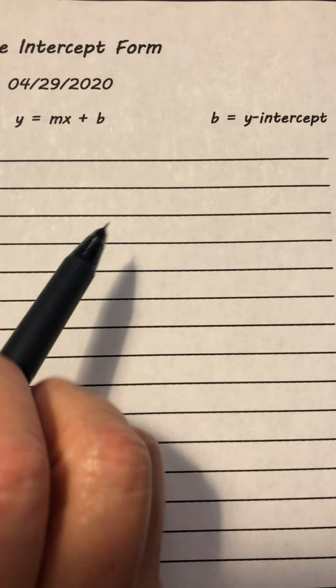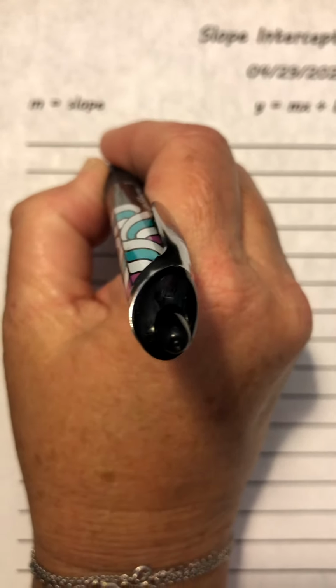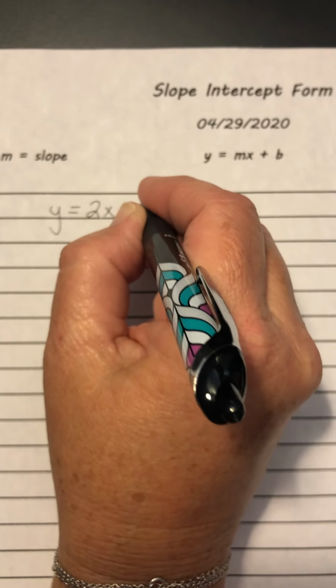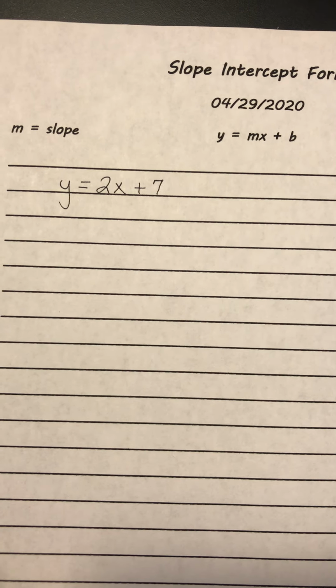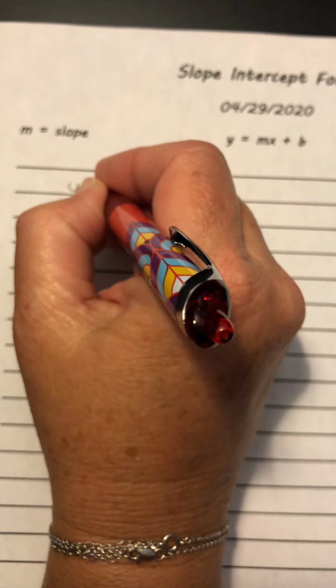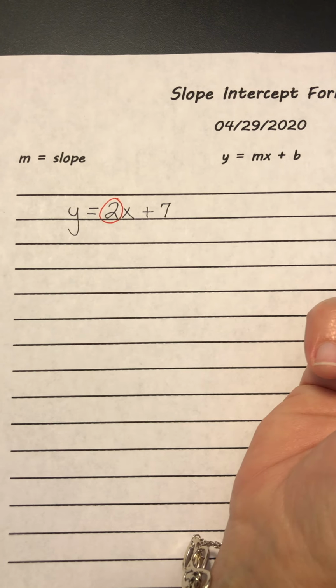So if we take an equation, let's say like y equals 2x plus 7. If I take a red pen or any pen and I circle, that's the slope because it's in front of the x.